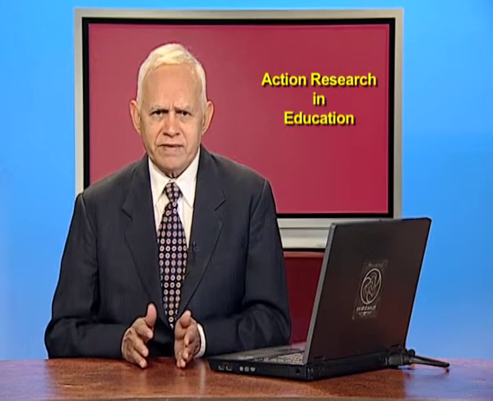Another limitation is that action research produces results which are not generalizable. This is very simple. I have told you that action research relates to a specific situation. Because of this particular situation, whatever results a teacher obtains cannot be generalized, because generalizability requires that whatever sample you take should represent the population.